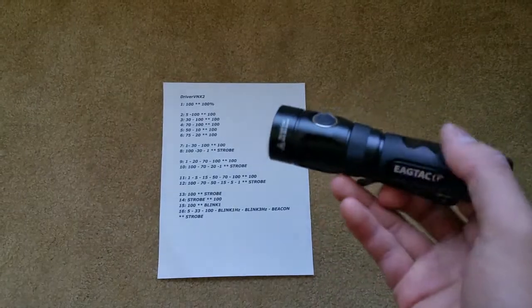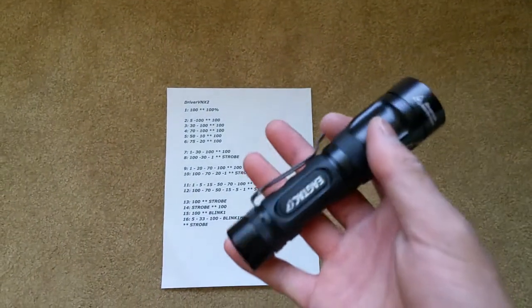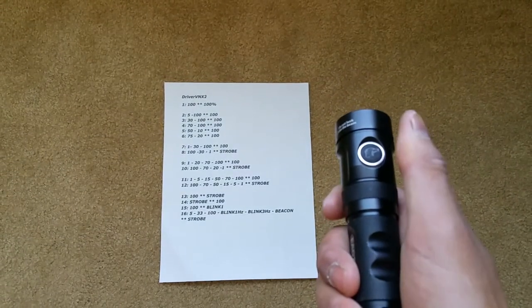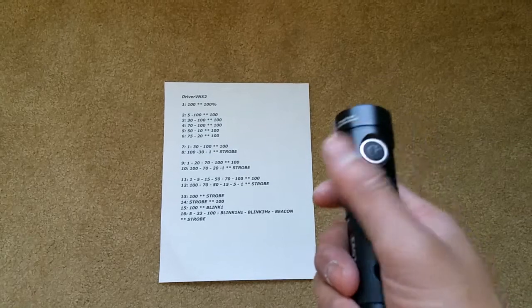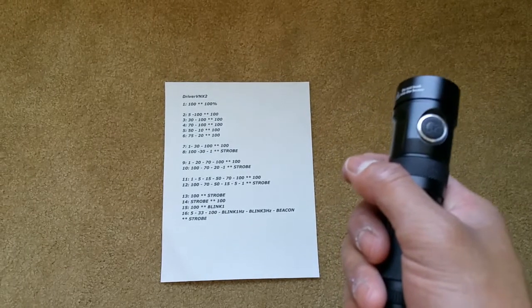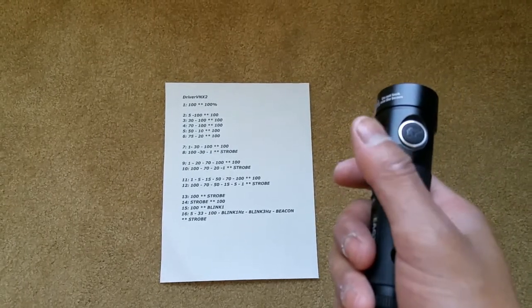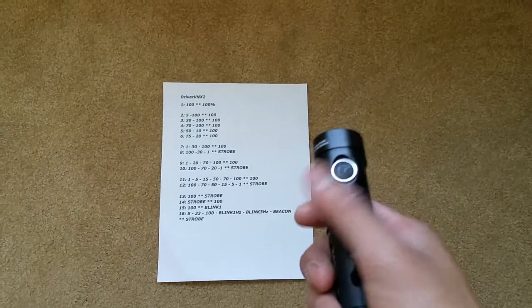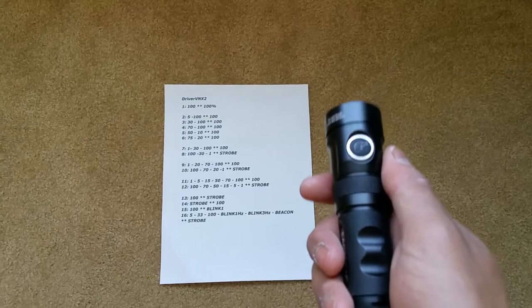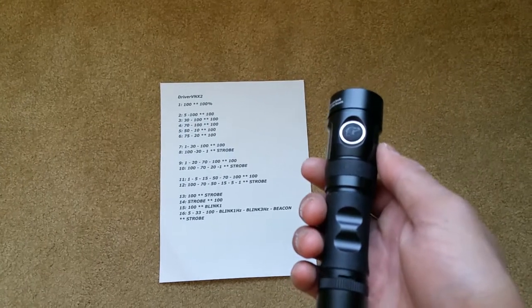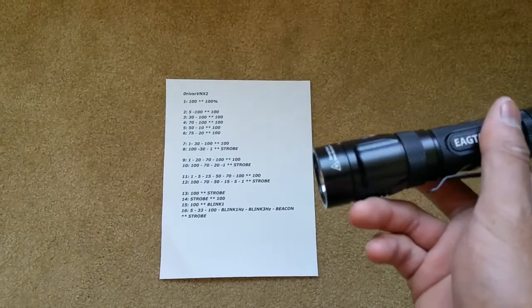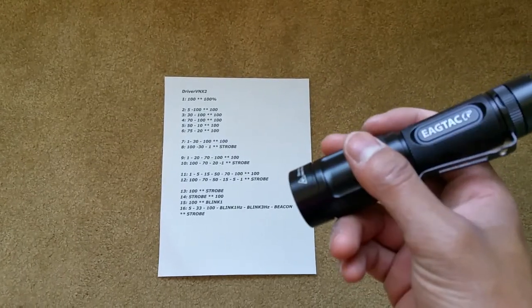So again, 3 primary features from off. Press and hold, first mode in the sequence. A quick click gives you the last mode that you were last on, also known as last mode memory. From off or on, a double click will get you the hidden mode, in our case right now the strobe. Alright, it seems a little bit confusing, but it is not. It is very easy to use.